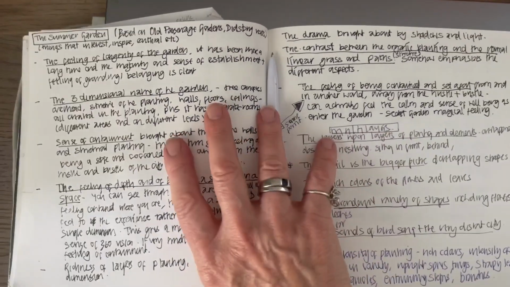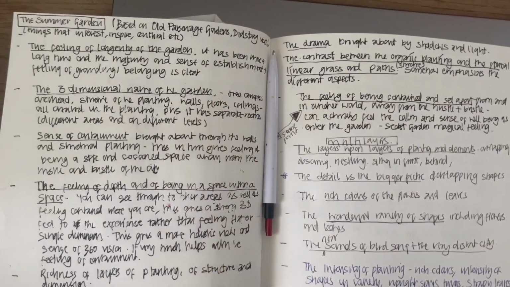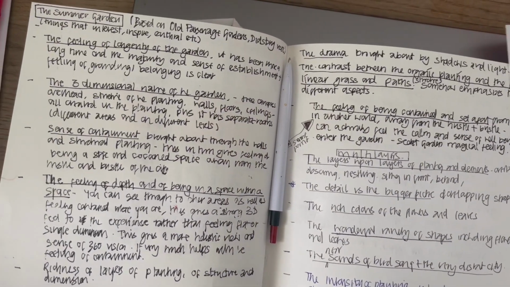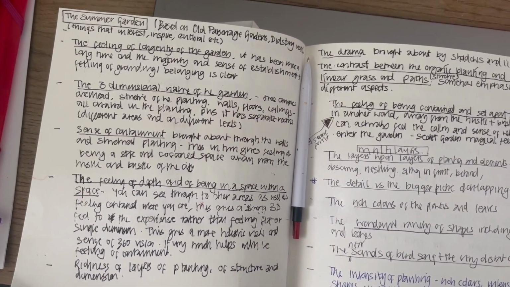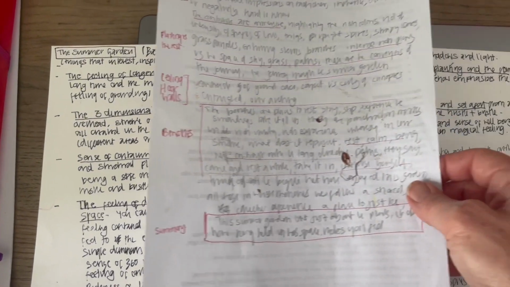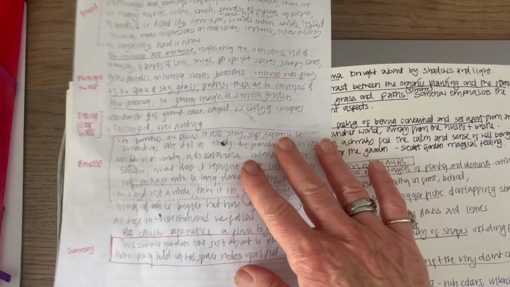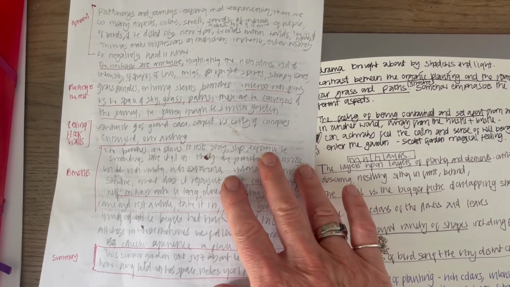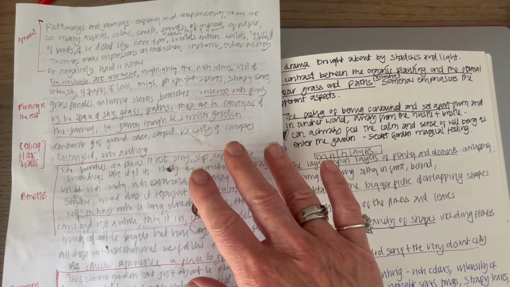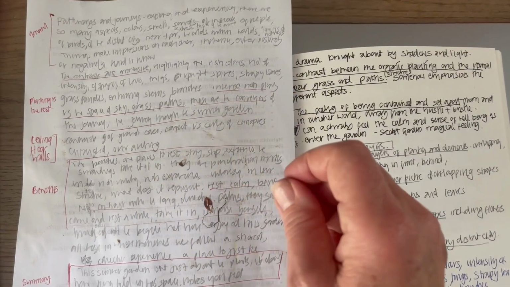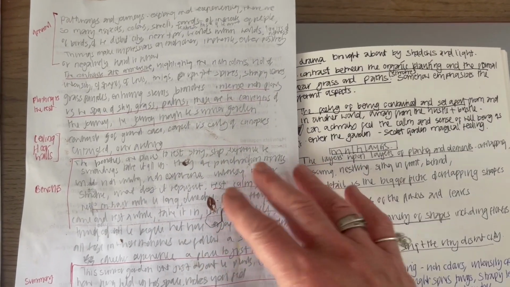And what I also have started to do is to close my eyes and think about the summer garden, and then just write a whole stream of consciousness, if you like, and then underline things and see what's within this text.